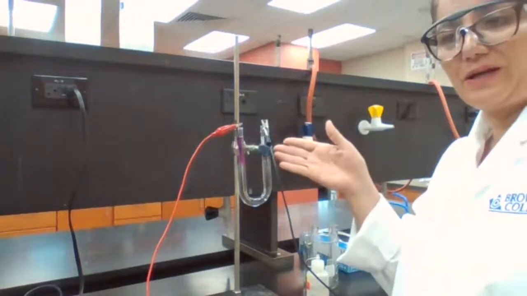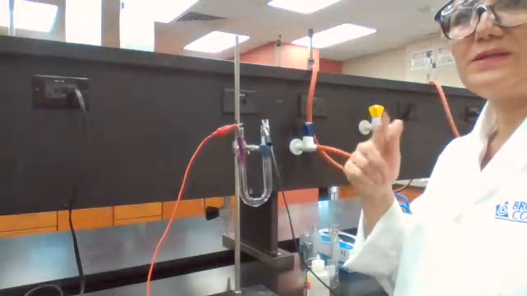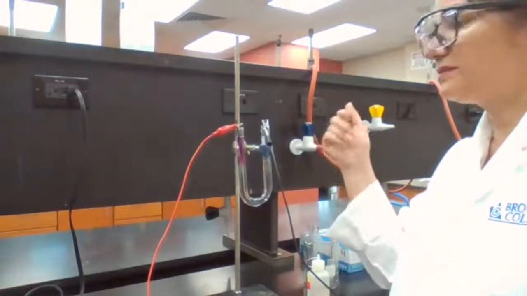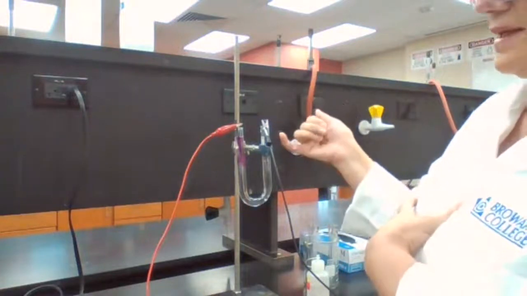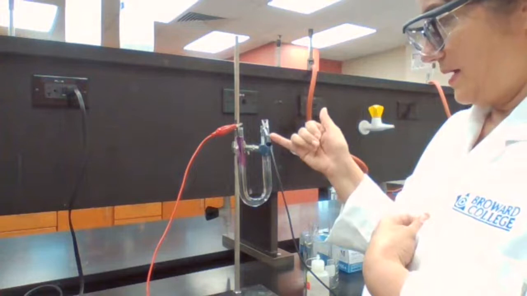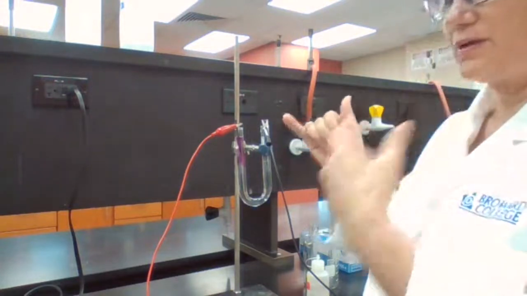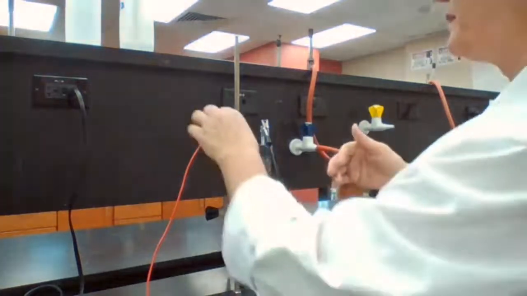So water cannot be oxidized. Cl- has been oxidized to give you Cl2. And the smell indicates that in the anode area, this is the anode now, the chloride has been oxidized to chlorine.